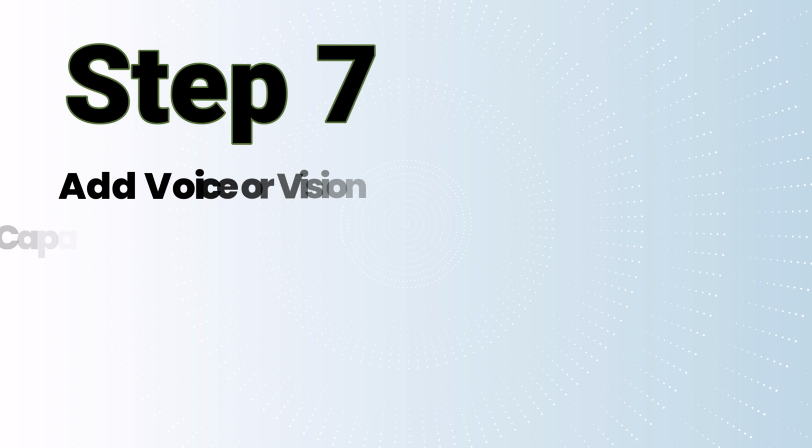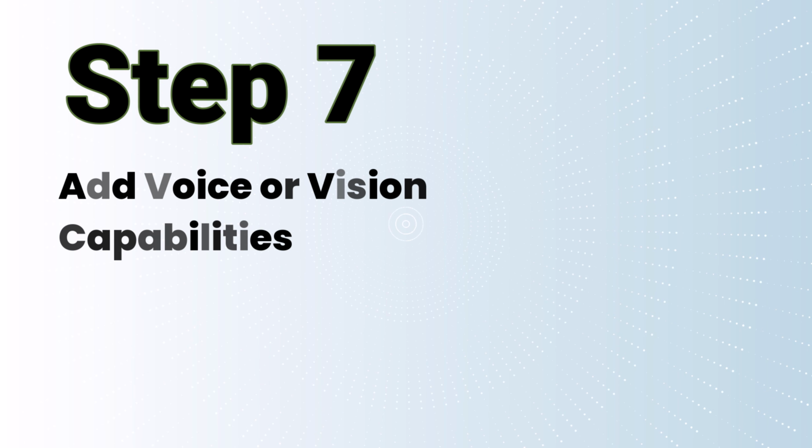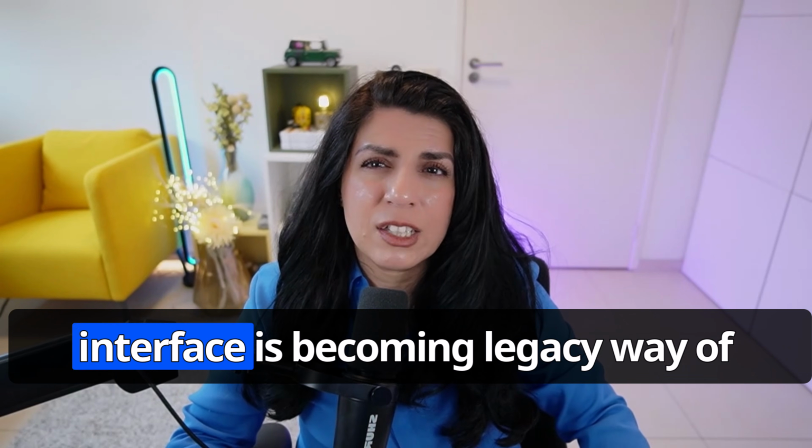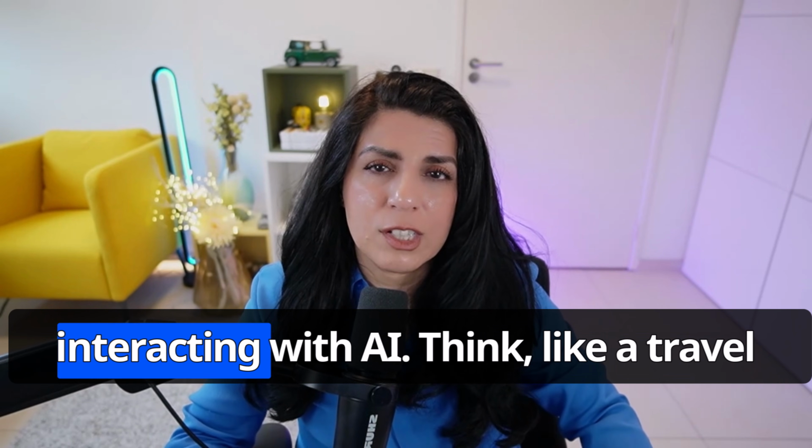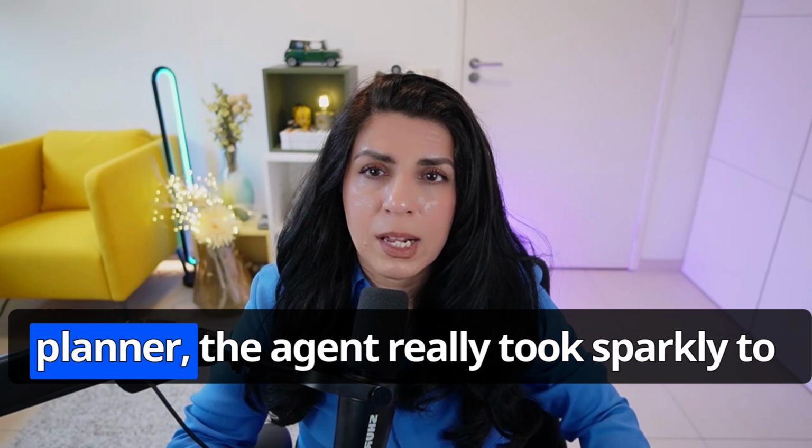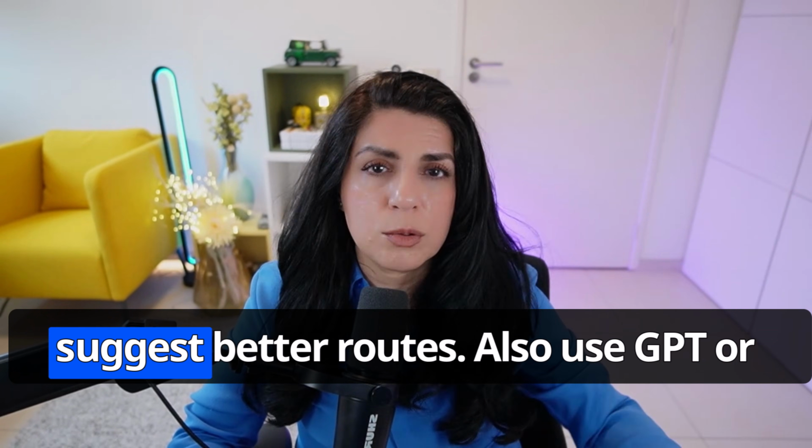So you've got step 7, which is adding voice or vision capability. Text-only interfaces are becoming a legacy way of interacting with AI. Think of a travel planner: the agent really talks back to suggest better routes.